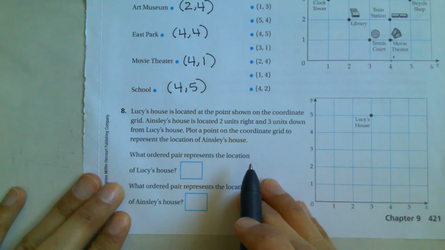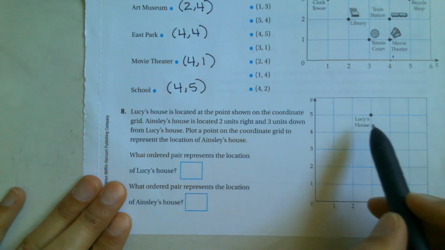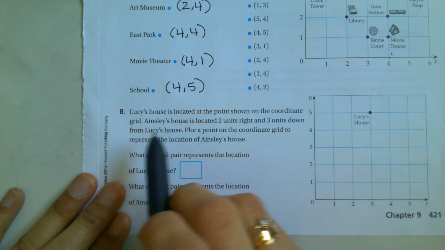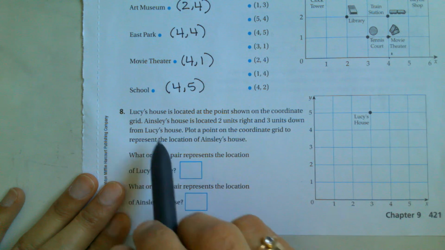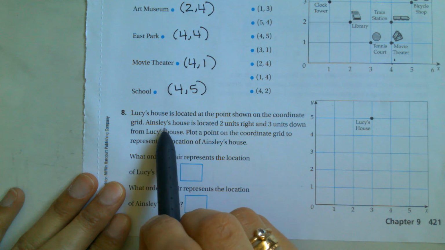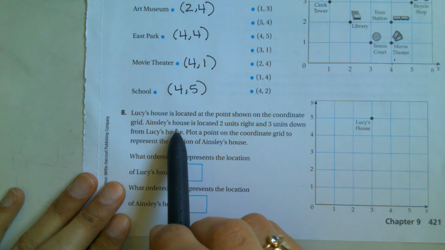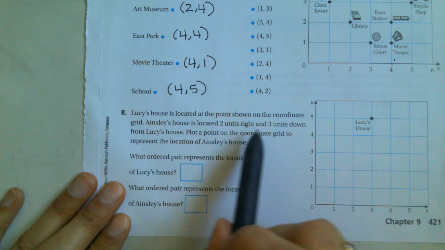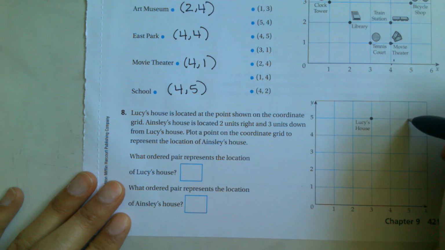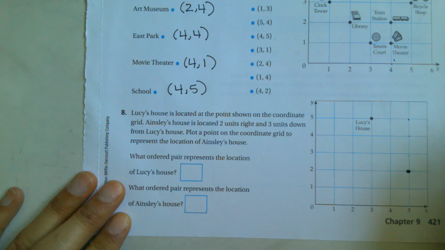All right, number 8, last problem for today. Lucy's house is located at the point shown on the coordinate grid. Oh, it's a little blurry. Ansley's? I don't know what that name is. The house is located 2 units to the right, 1, 2, and 3 units down, 1, 2, 3, from Lucy's house. Plot that point on the grid and represent the location.